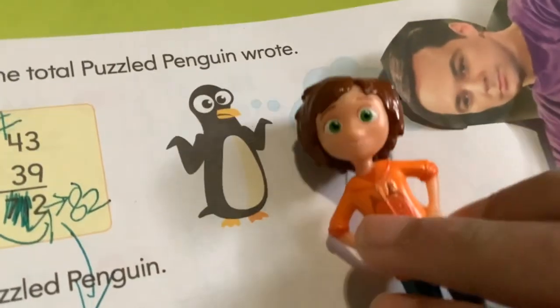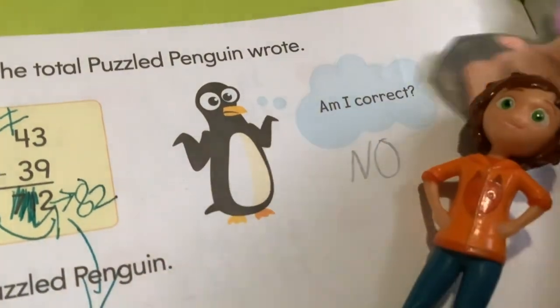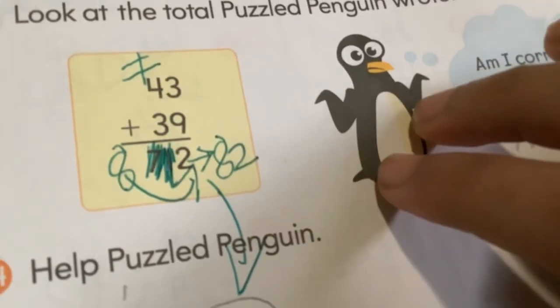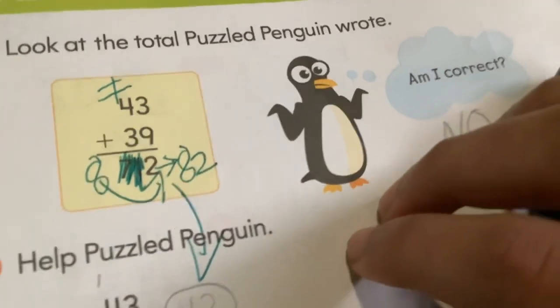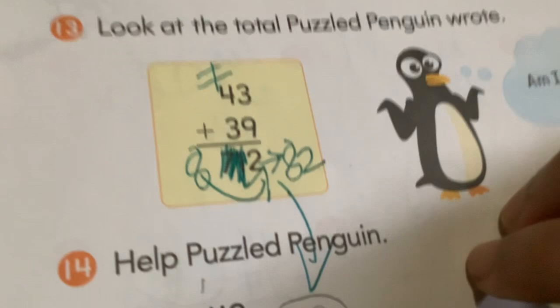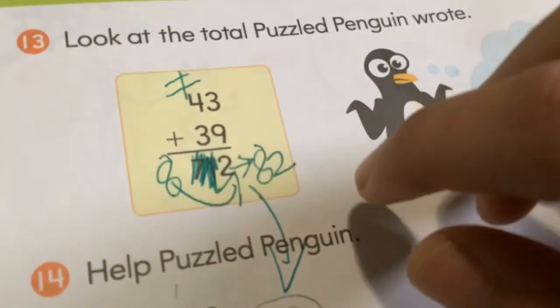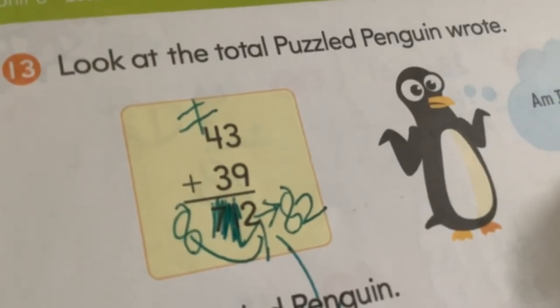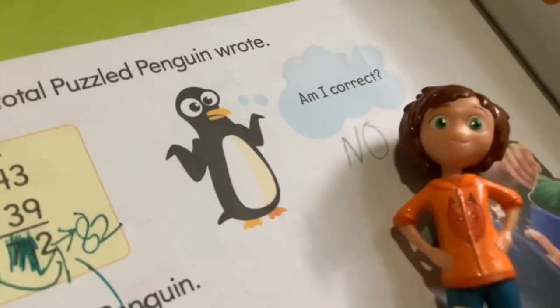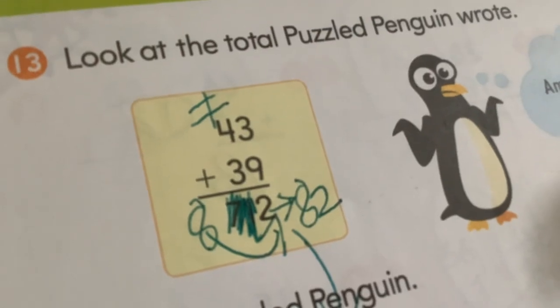Yes, which is why he came here to answer your question. So, Puzzled Penguin, why are you struggling? Well, my teacher gave me homework, and I added the two numbers together. 43 plus 39. So, 3 plus 9 is 12, but 4 plus 3 is 7.